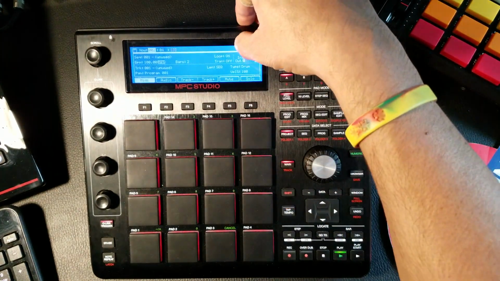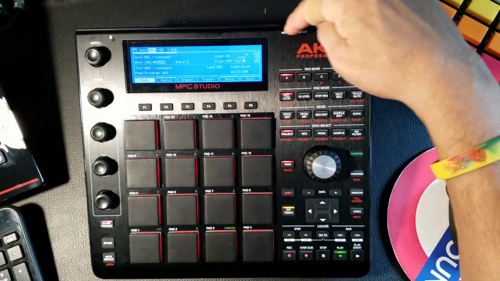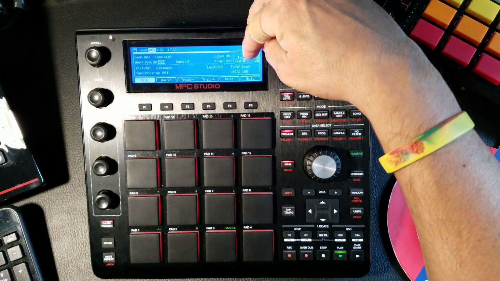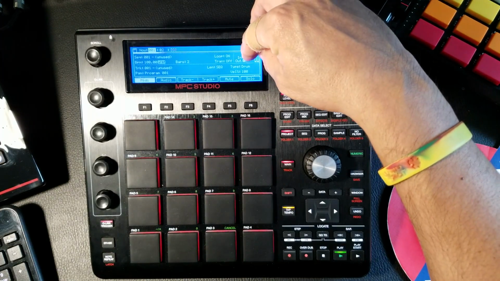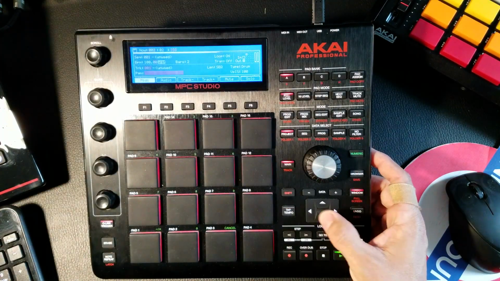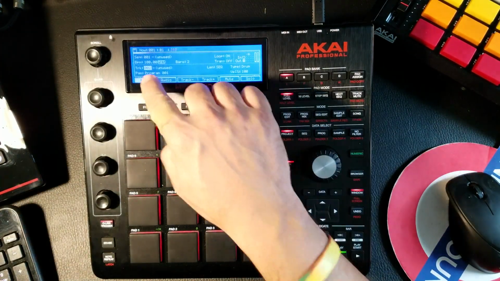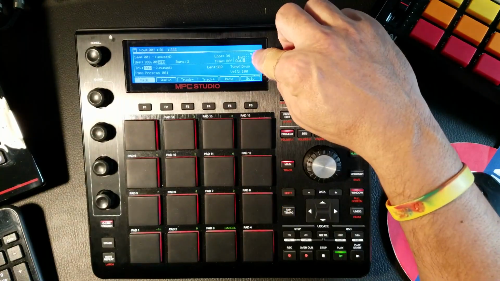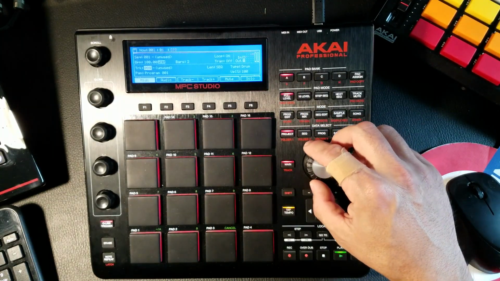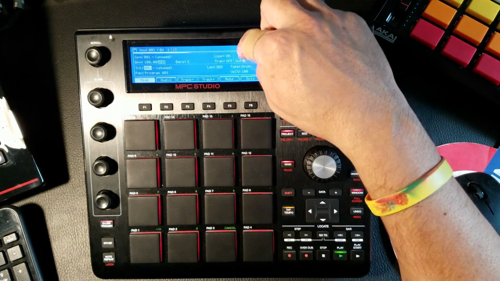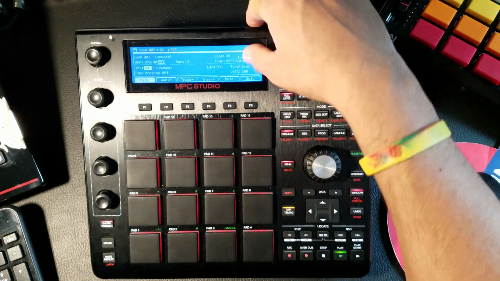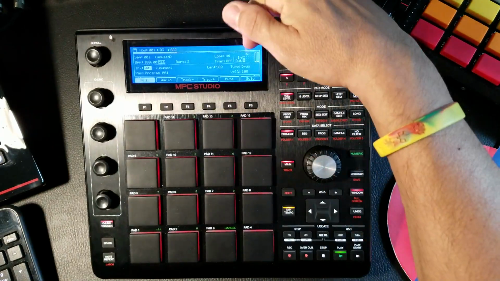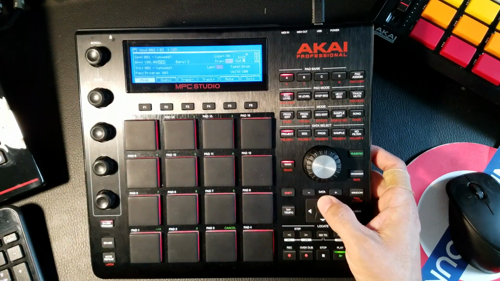Over here we have in and out, that's for MIDI in and out. And to the right of that, I believe that's a track indicator. So we go down to our tracks, and I'm going to move this around, and as you can see, it's moving the square around. It's a visual representation of what track we're currently working on.